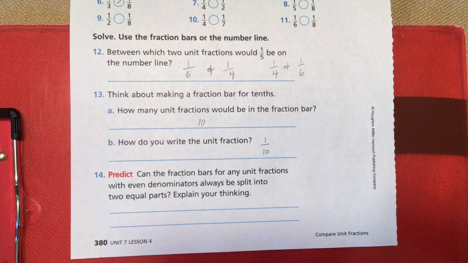All even numbers can be written as a sum of 2 equal numbers. In other words, 2 plus 2 equals 4. 4 plus 4 equals 8. 8 plus 8 equals 16. How about this? 3 plus 3 equals 6. 5 plus 5 equals 10. So the sum of 2 equal numbers is going to give you even numbers. So the fraction bar would definitely split into 2 equal parts.